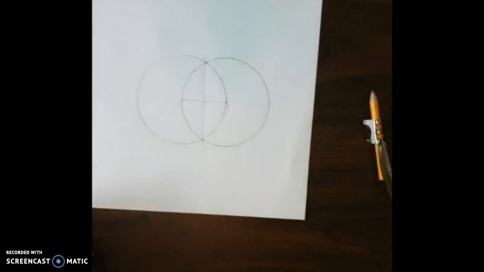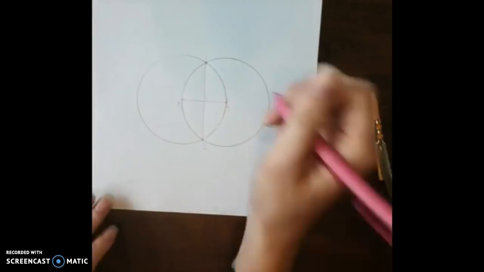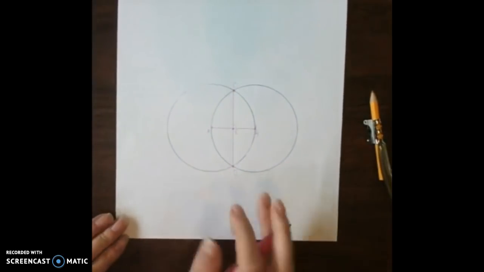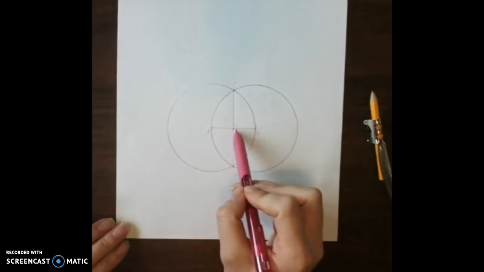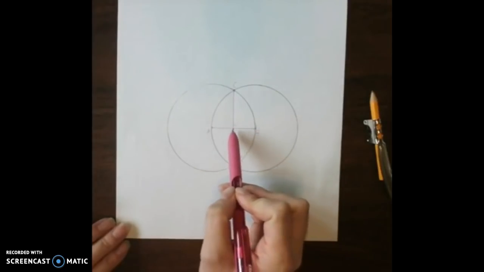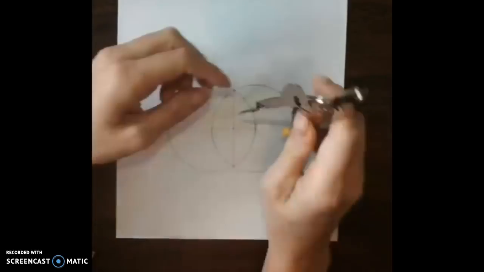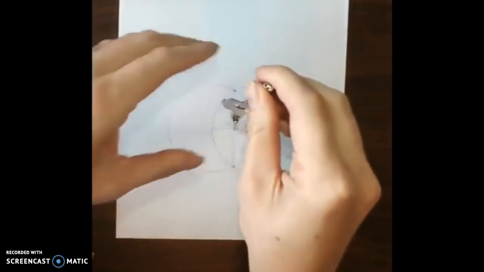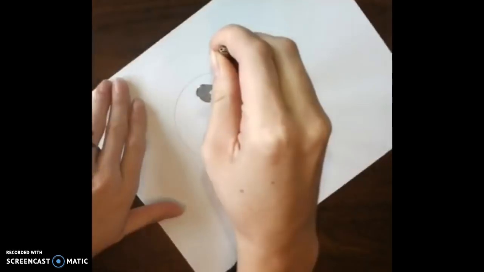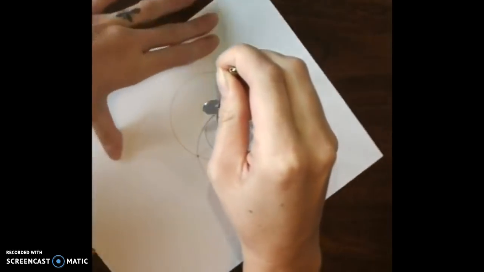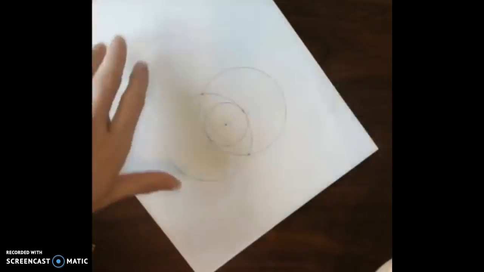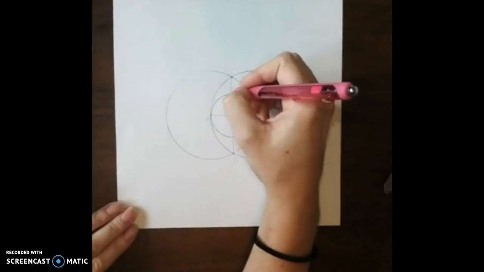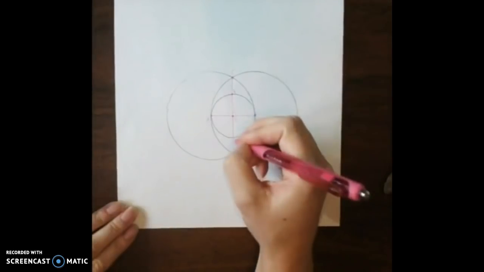Okay, and then from here, I need to label this intersection point as E, and then I'm going to draw another circle, centered at E with the radius of EB, or you can say a radius of AE. It should be the same either way. So I'm going to put my center at E and my radius of EB, and I'm going to draw a circle. And then I have some more intersection points. I'm going to label this one F and this one G.